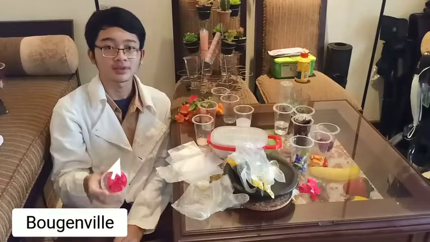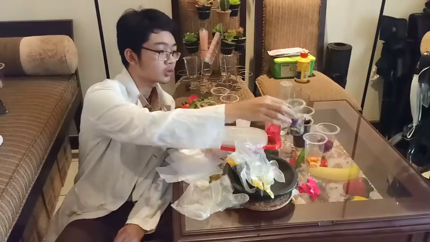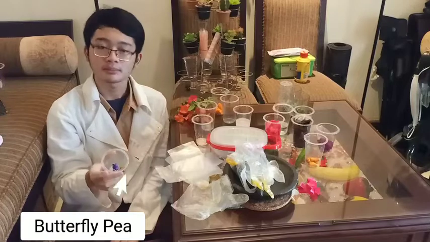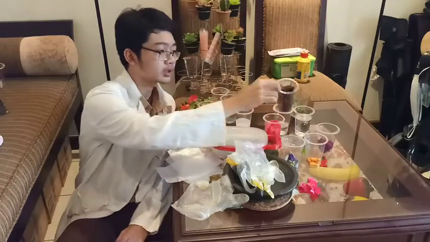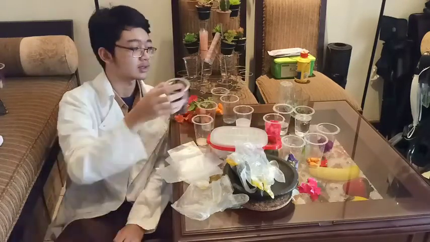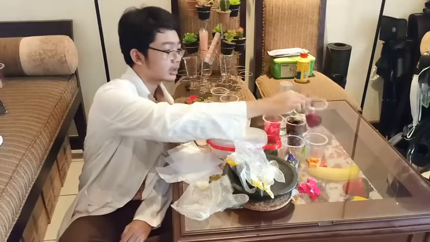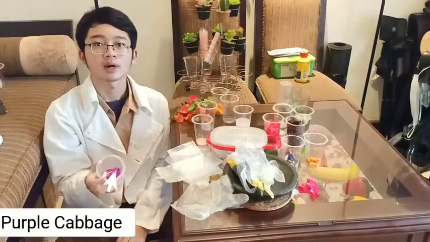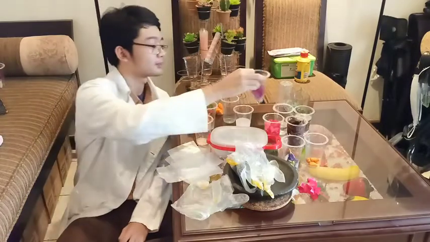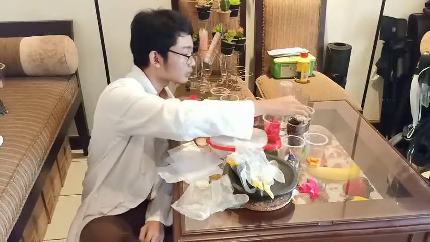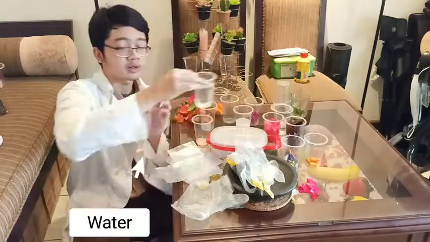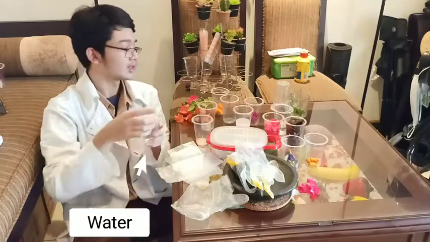we need bougainvillea, butterfly pea, red spinach, purple cabbage. And we need water.